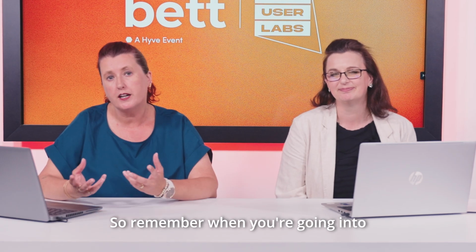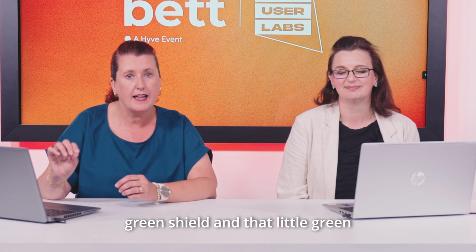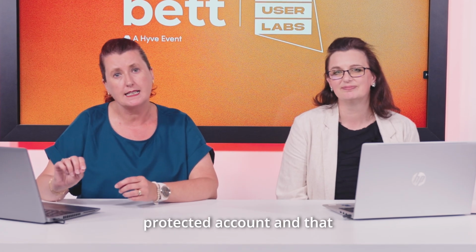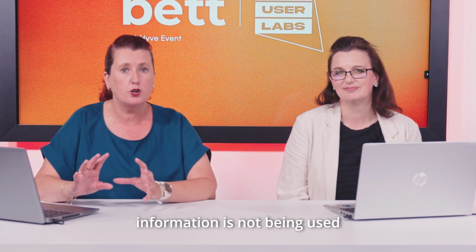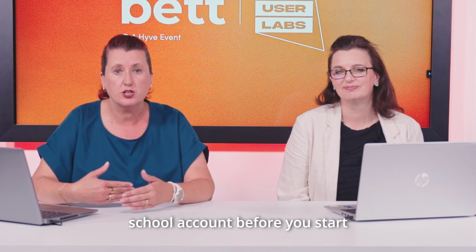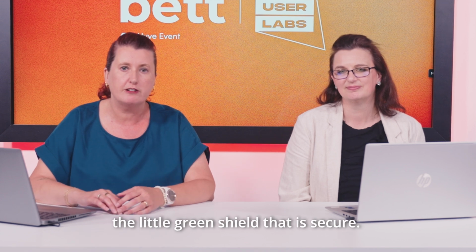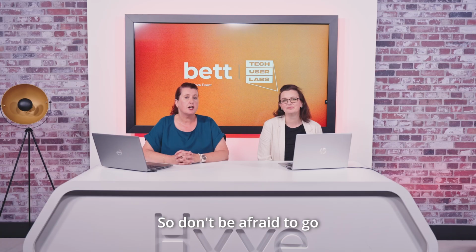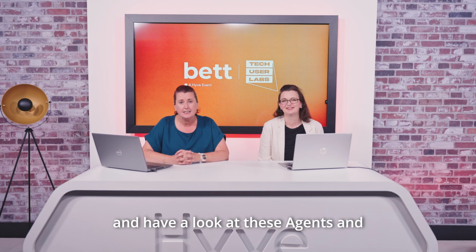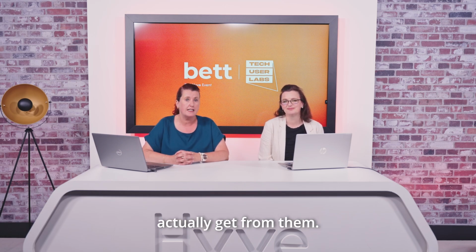So remember, when you're going into Copilot, top right-hand corner again, there will be the little green shield. And that little green shield means that that is a protected account and that information is not being used anywhere else. Always remember to log into your school account before you start creating agents or you start using Copilot, and that will show you the little green shield that is secure. So don't be afraid to go and have a look at these agents and just have a play with them, because you'll be amazed at what you can actually get from them.